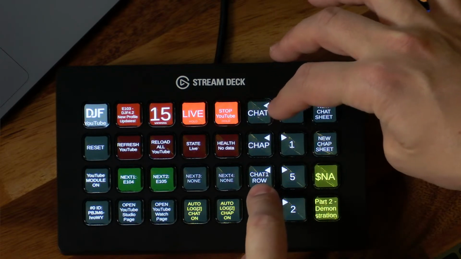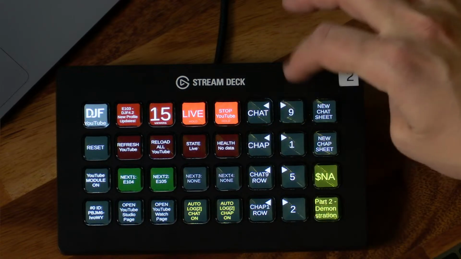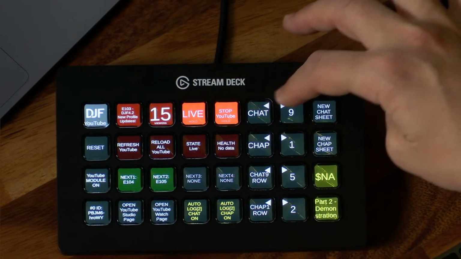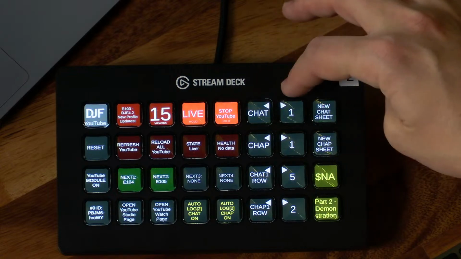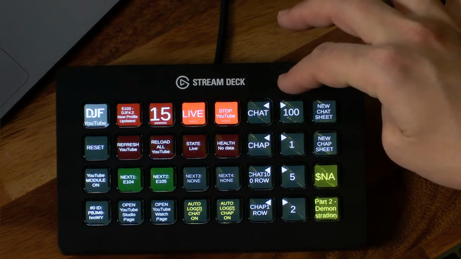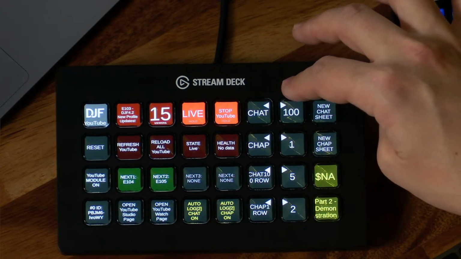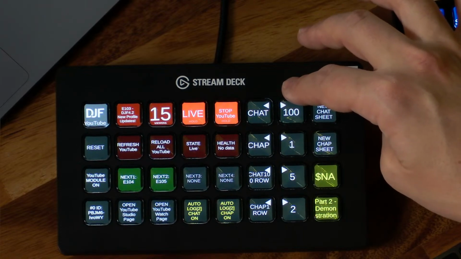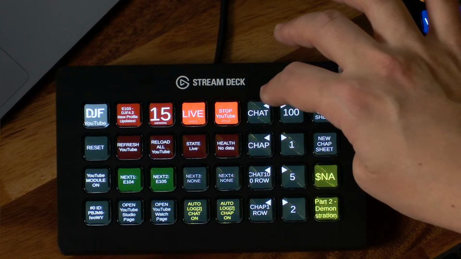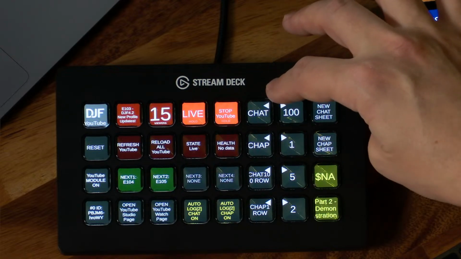You can also hold it. I don't have 9 pages of chats. I can hold this and it'll jump back to 1, or hold it and it'll jump to 100, which I put in as a hard stop, but you could have more than 100 spreadsheets if you want. I don't know why you'd want that many.